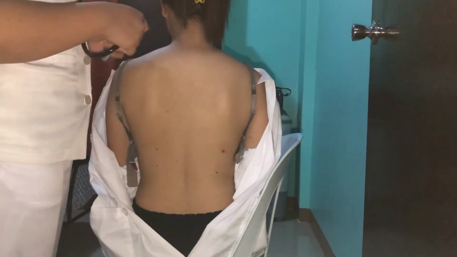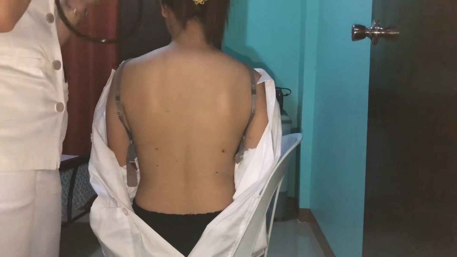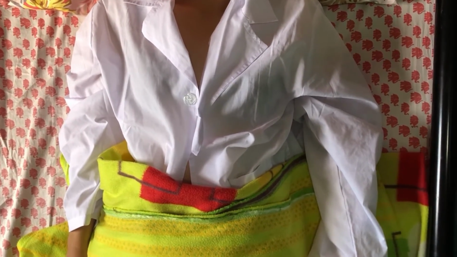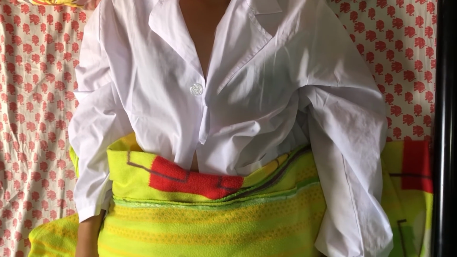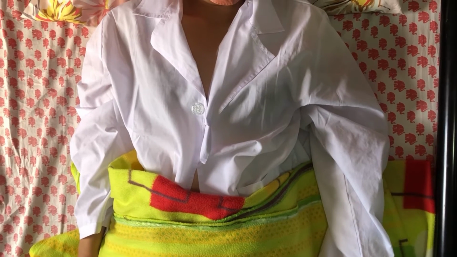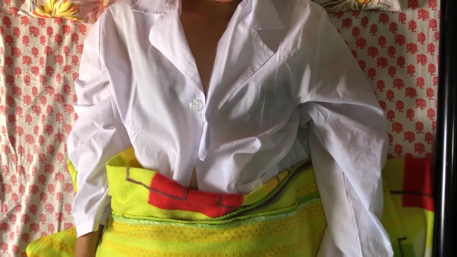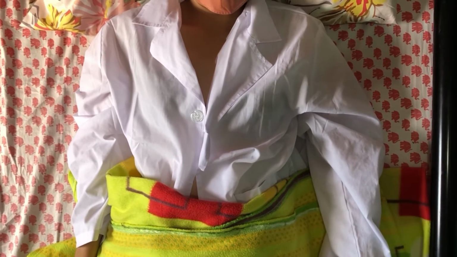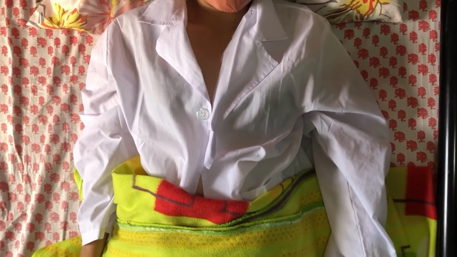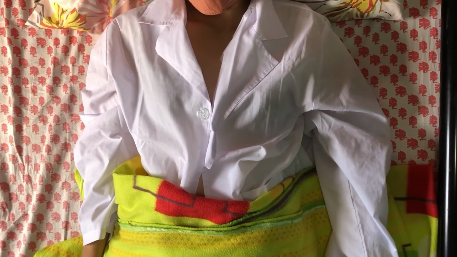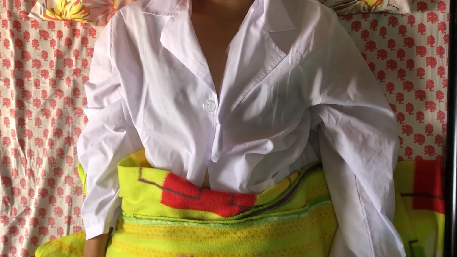Okay, thank you very much for that, Ma'am Diane. So now let's proceed to assessing the patient's anterior thorax, such as inspecting for the patient's breathing patterns, as well as inspecting for the costal angle, the intersection of the costal margins and the angle at which the ribs enter the spine. Okay, Ma'am Diane, I need to palpate your chest. Is it okay for me to touch your chest, for I'm going to observe your breathing patterns? It's okay, nurse.